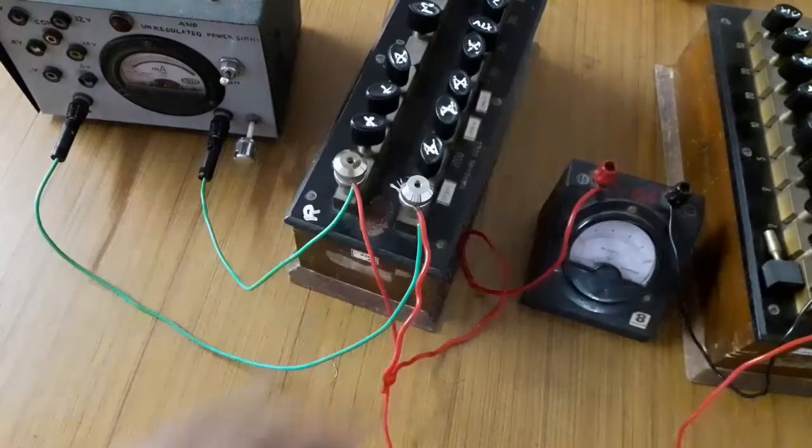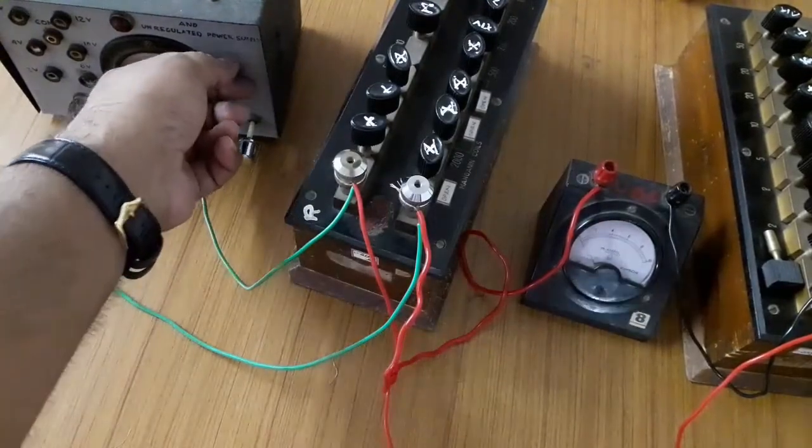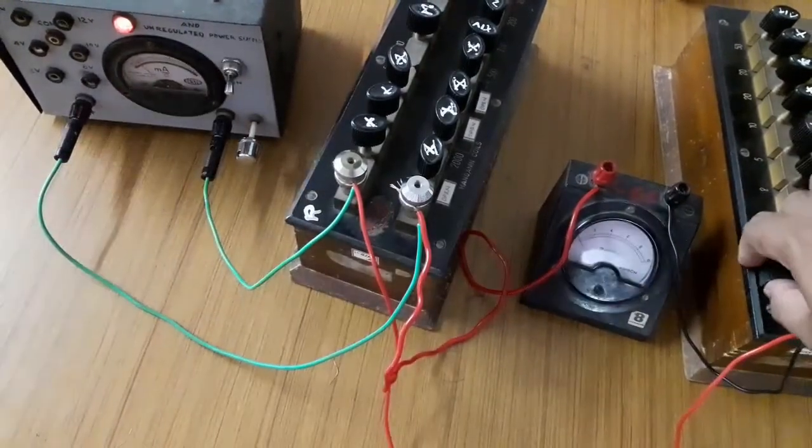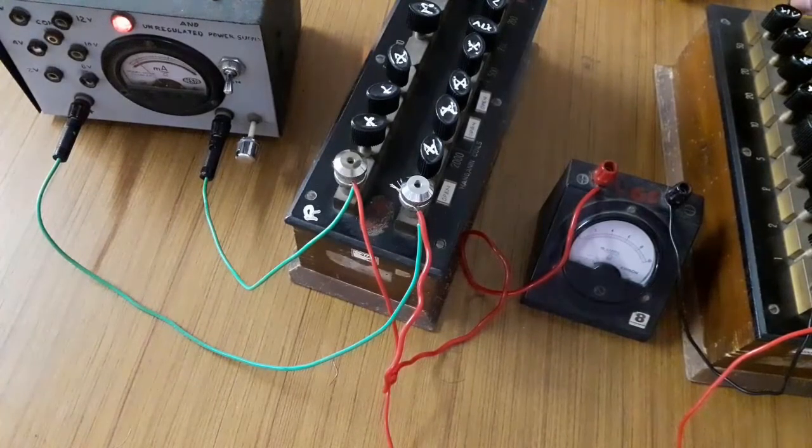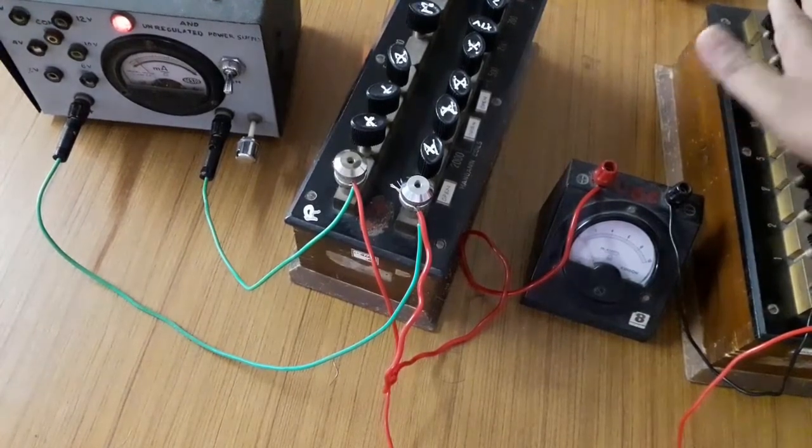Once done, we have the milliamp meter. We can switch this on. Of course, the infinity key is off, so you will not see any current. So let's put this infinity key, and there you see some current.